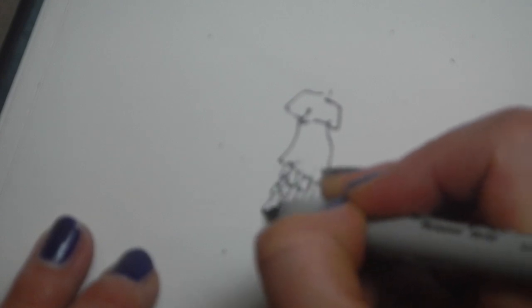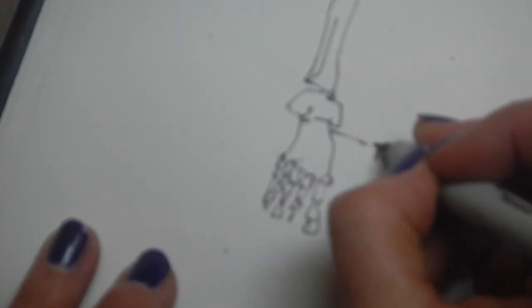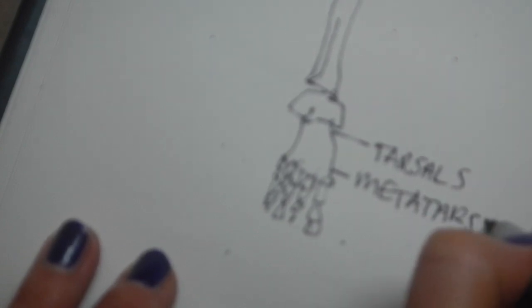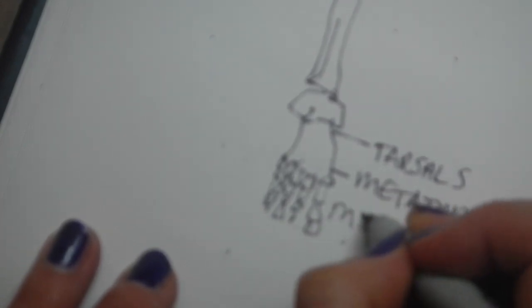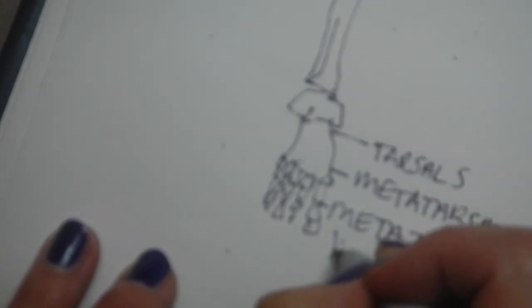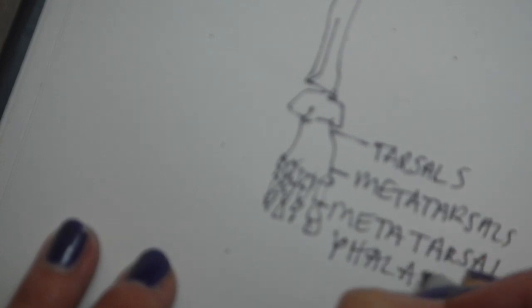You have more bones in your feet than you do most of your body. Let me go to step 2 and do that, what you're doing. I'm going to go to step 2. These are the tarsals, metatarsals, and the toe bones are the metatarsal phalanges.